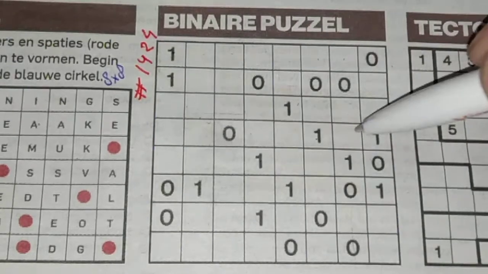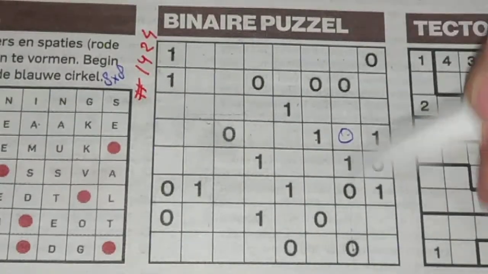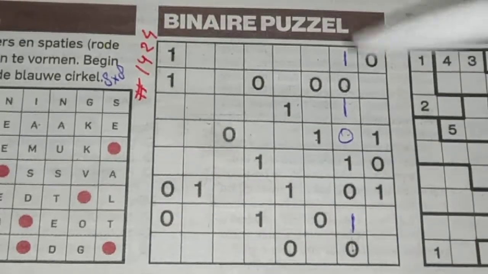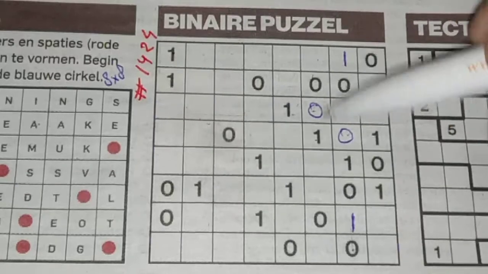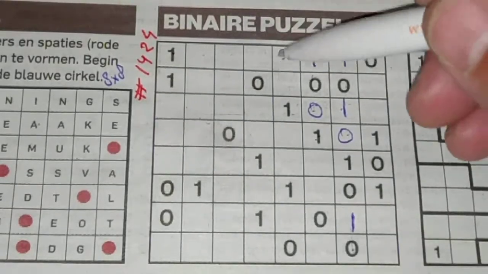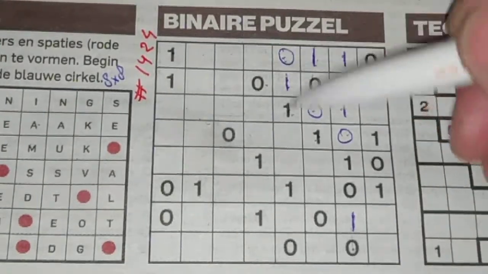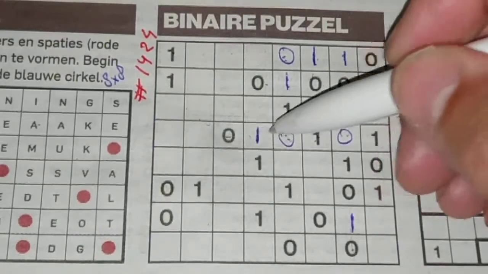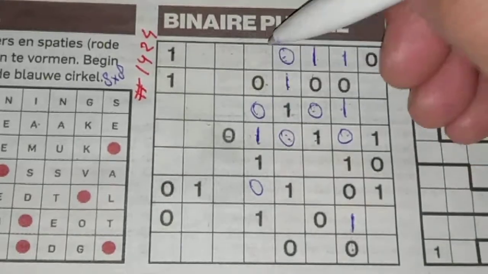Between two ones comes an O, and look, we have 1, 2, 3, 4 O's, so the rest are ones. Between two ones comes an O. Double O, here one, there one. Double one, here an O, there an O. Between two O's comes a 1. Double one, here an O, there an O. Between two O's comes a 1. Double one, here an O, and there an O. Double O, here a 1, there a 1.